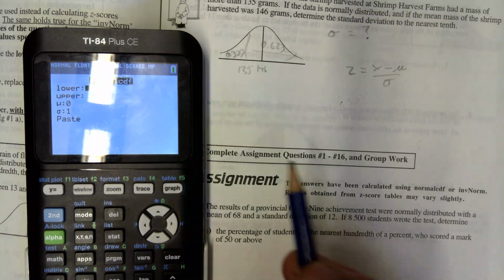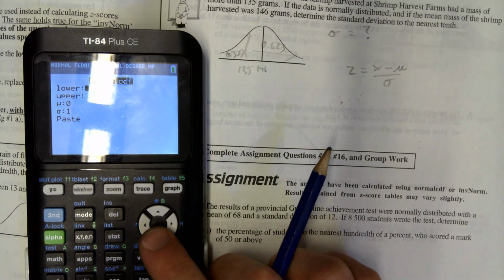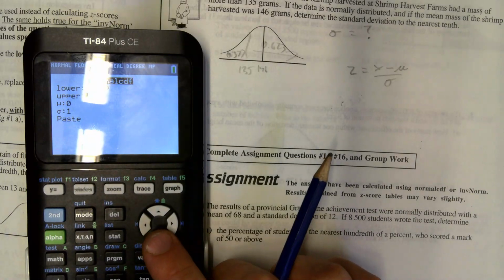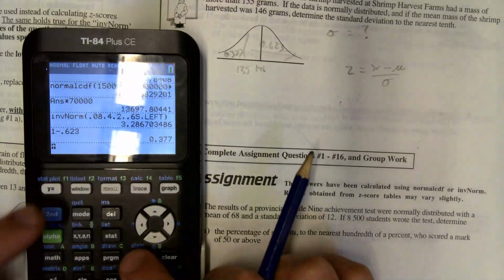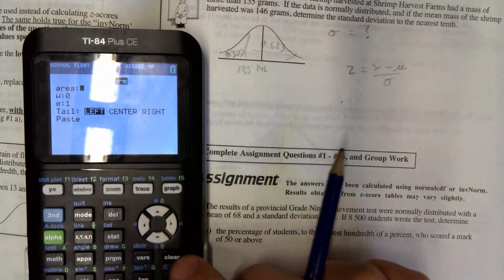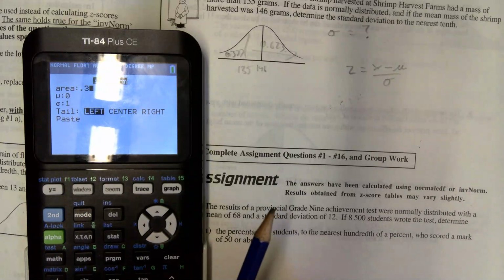I want to know the area from low up to... wait, that's not right. Backwards. Inverse norm, area of 0.377.